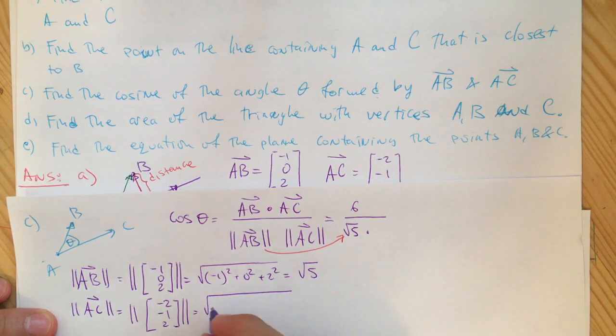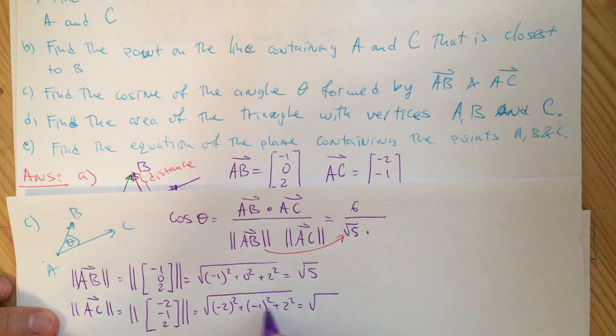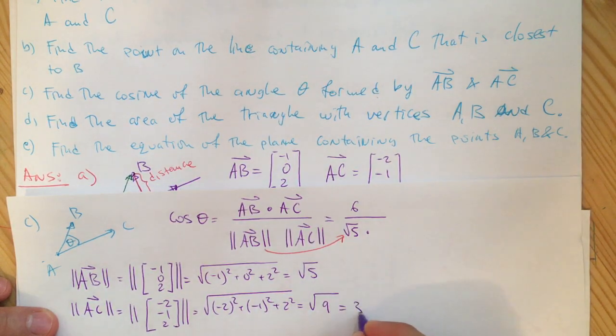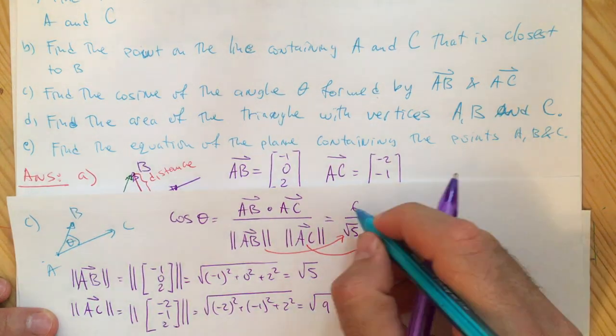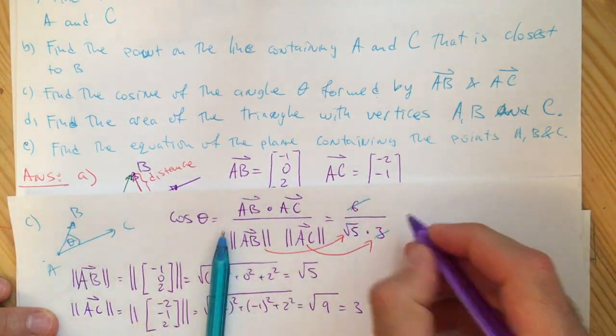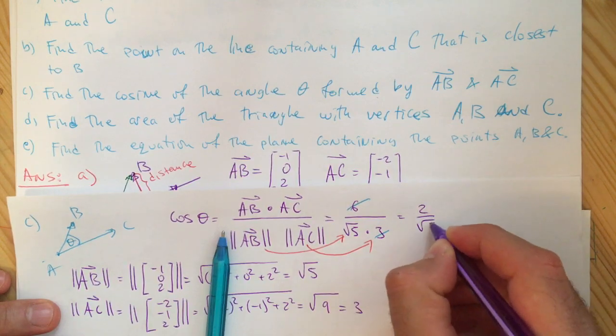That's equal to the square root of negative 2 squared plus negative 1 squared plus 2 squared, and that's the square root of 4 plus 1 is 5 plus 4 is 9, which is 3. Well, you can cancel these, and the answer is 2 over square root of 5.